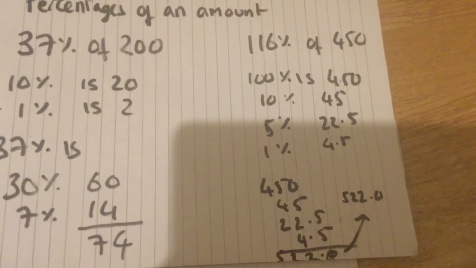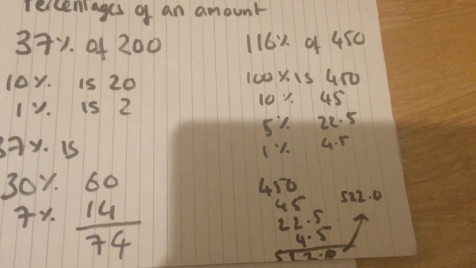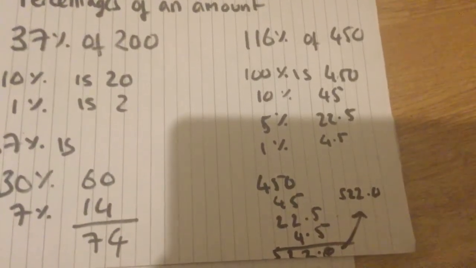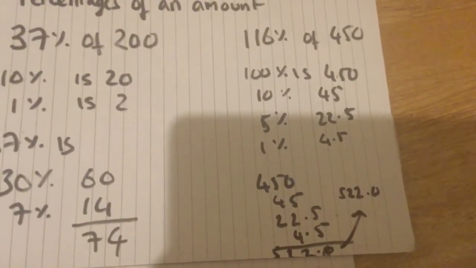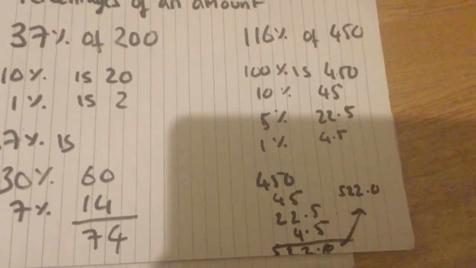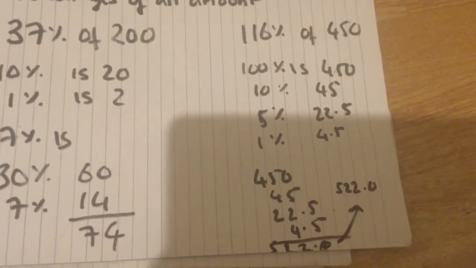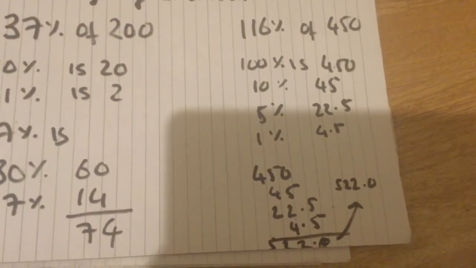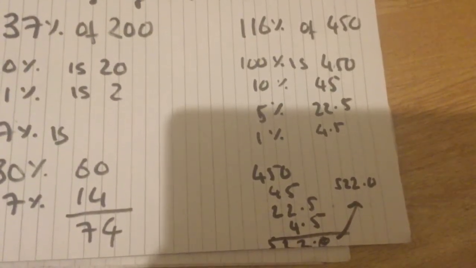5% is just half of 10%, and 1% is take the 10% and divide by 10, giving you the values you've got there. If you add them up, you add 100% and a 10% and a 5% and a 1%, you get 450 plus 45 plus 22.5 plus 4.5, and that's 522 dead.